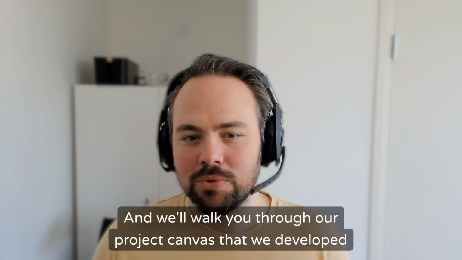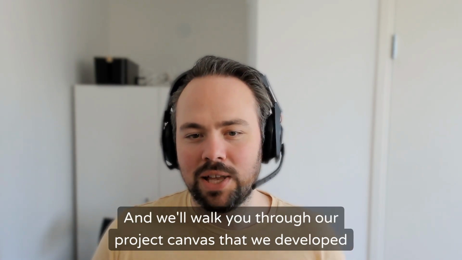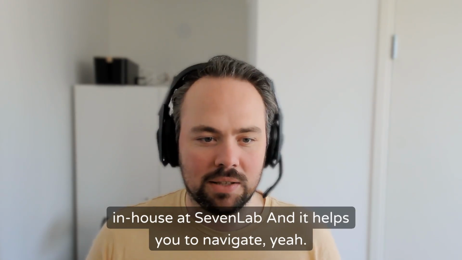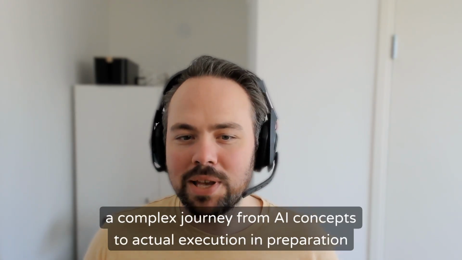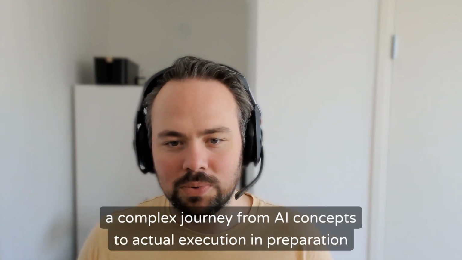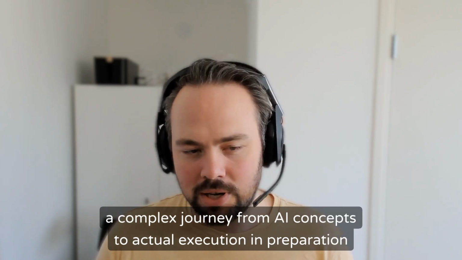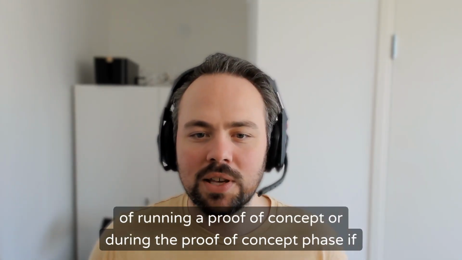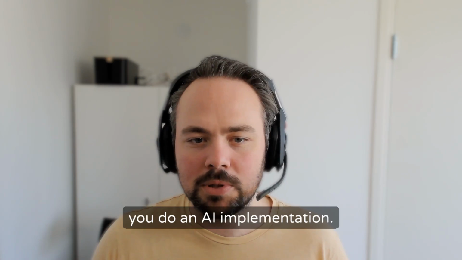Today we're tackling one of the most critical aspects of a successful AI implementation, which is proper planning. We'll walk you through our project canvas that we developed in-house, 7Lab, and it helps you to navigate a complex journey from AI concept to actual execution, in preparation of running a proof of concept or during the proof of concept phase if you do an AI implementation.